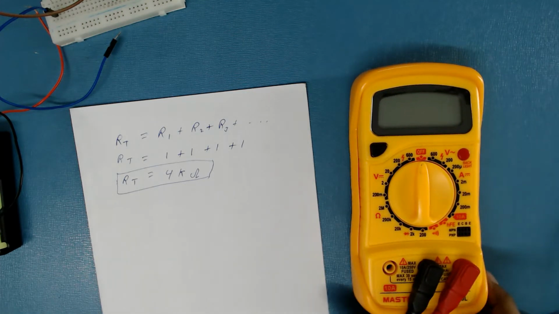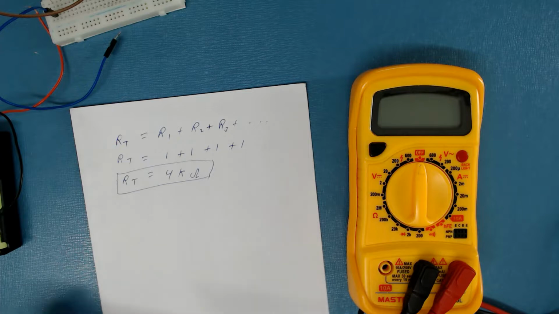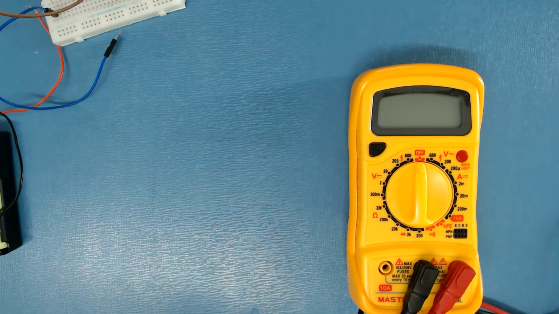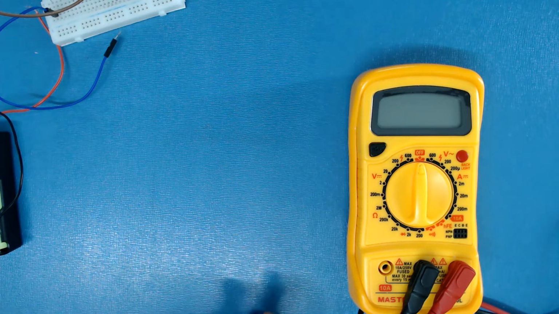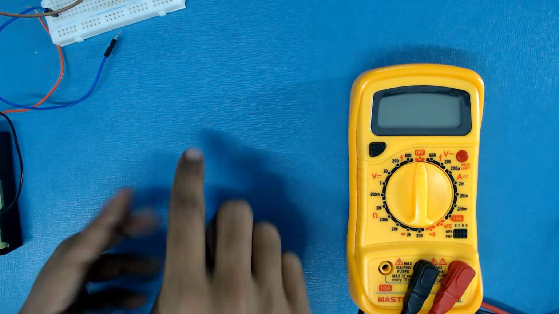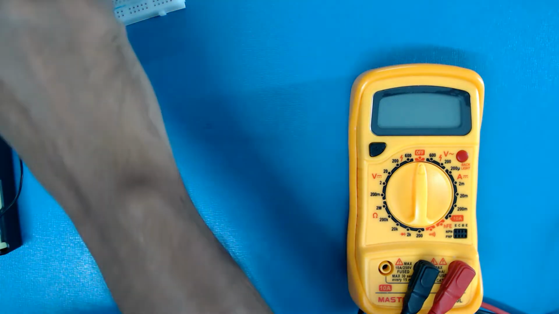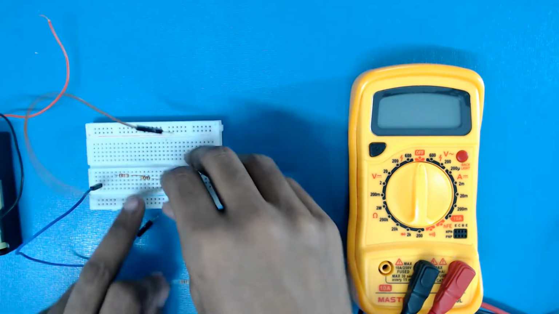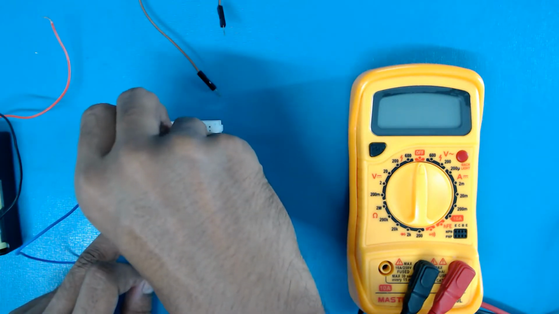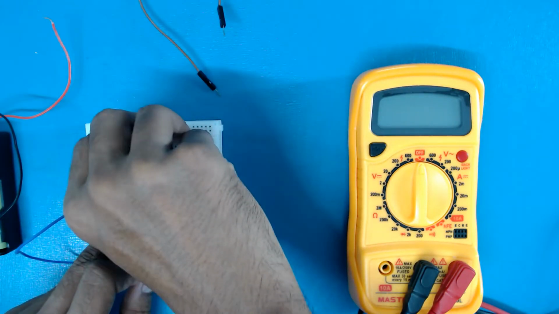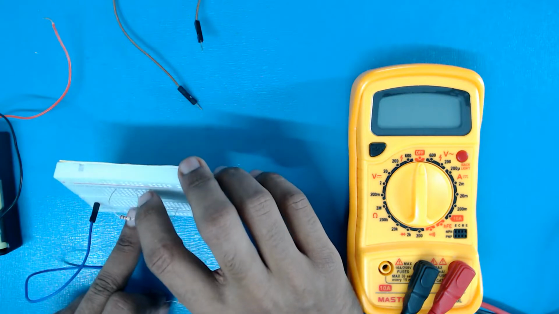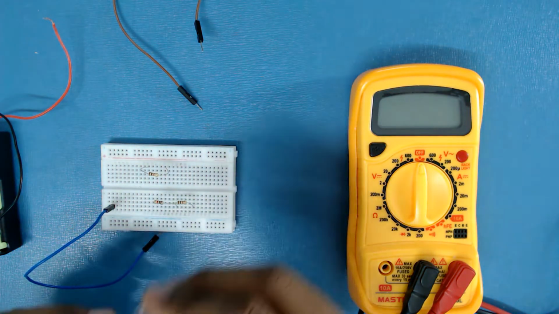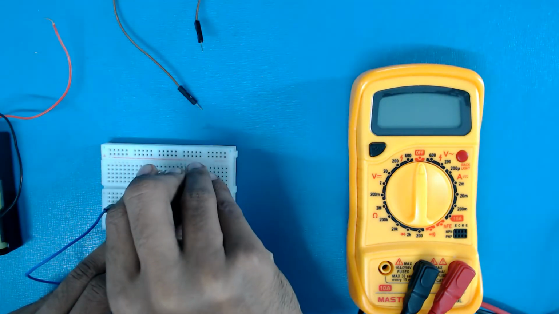Let's see how the parallel combination differs from the series one. Let's put this aside. In a parallel combination, both points of the resistors are in contact with each other. So let's create it. Let's put them here. This is my first one. Similarly, I have to put them in the same hole vertically.